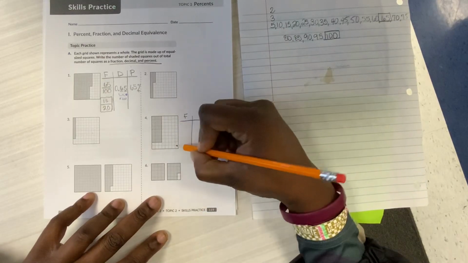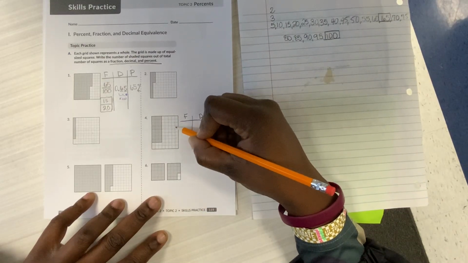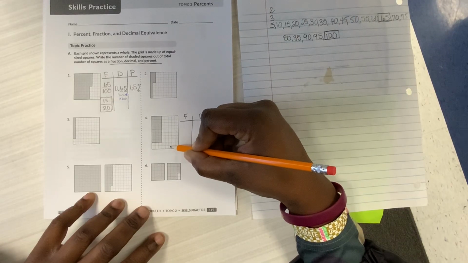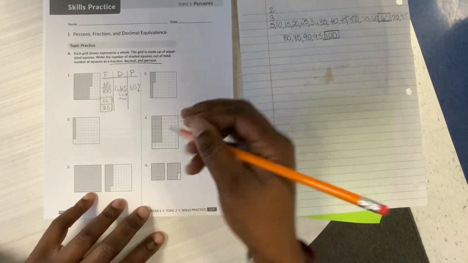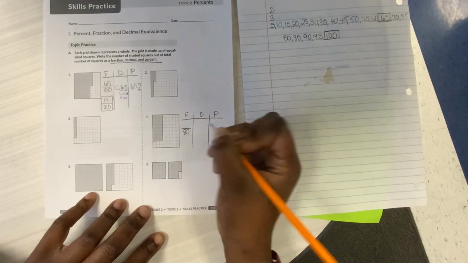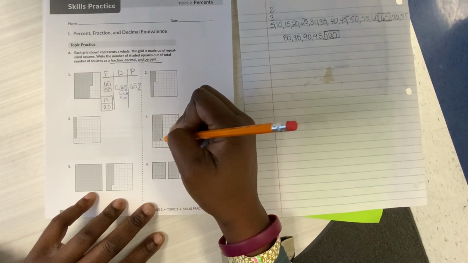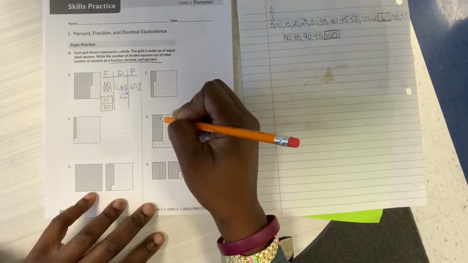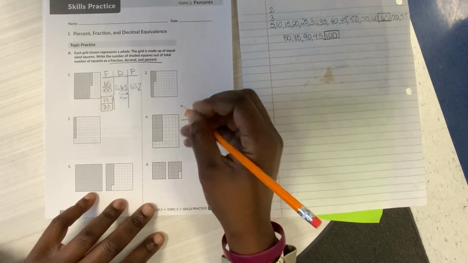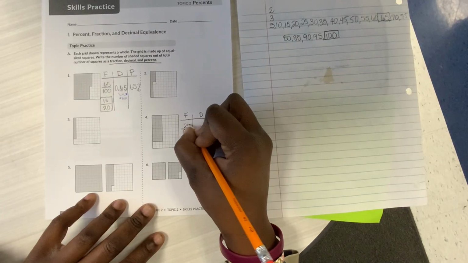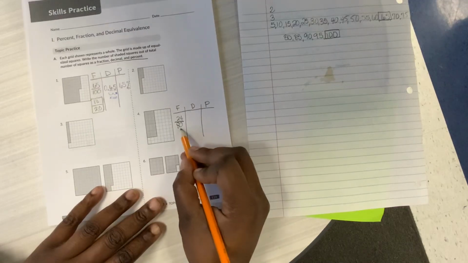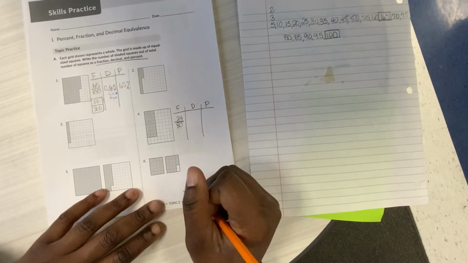So we're going to count them. 1, 2, 3, 4, 5, 6, 7, 8, 9, 10. So these are 10s. So 10, 20, 30, 40, 50, 60, 70, 80. So that means that the total of my fraction, the denominator, is 80. And then I need to count the shaded: 1, 2, 3, 4, 5, 6, 7, 8. I'm just going to count by 8: 8, 16, 24. So that is my fraction. Now, I can't do my decimal easily because it's not out of 100.